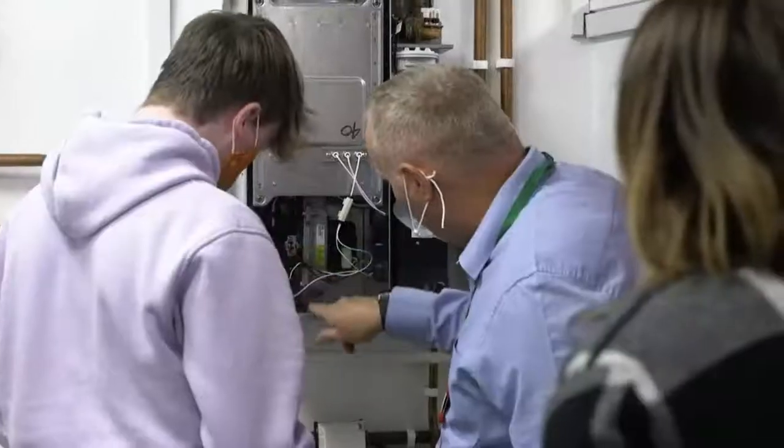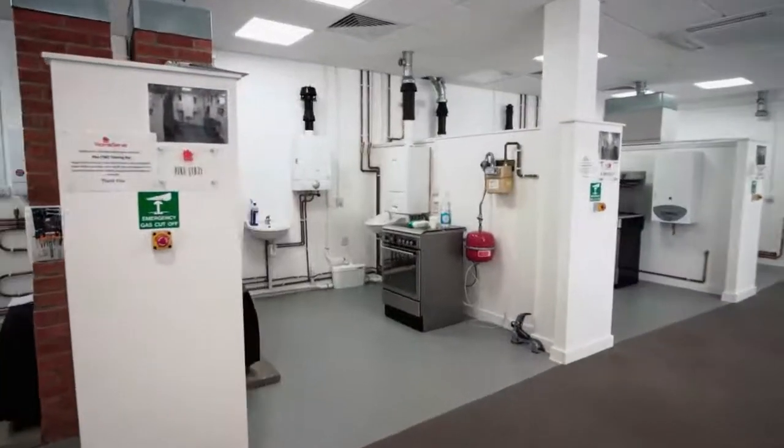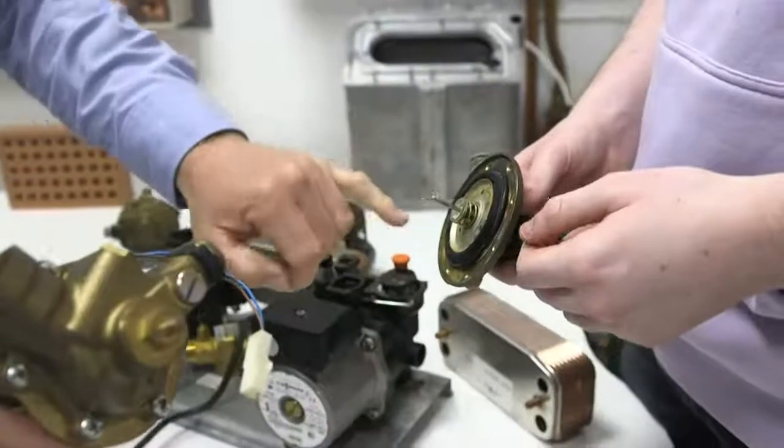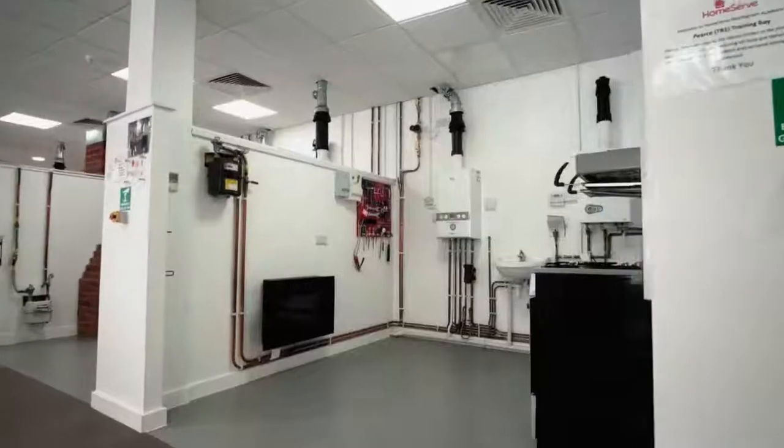If you go into each different bay, the very first bay we've got LPG, so liquid petroleum gas, we've got that in there, and we've also got warm air in there. We've also got a load of standalone units so they can do micro breakdown on the boilers.